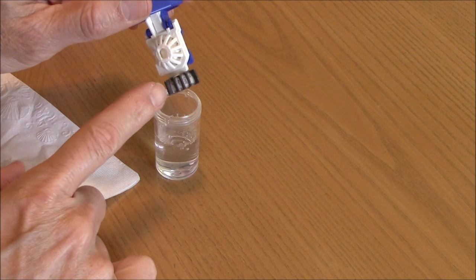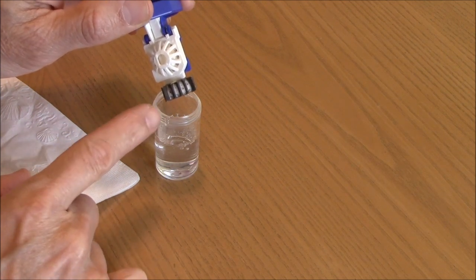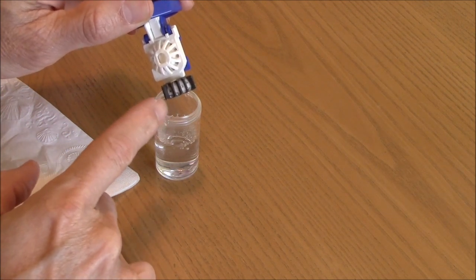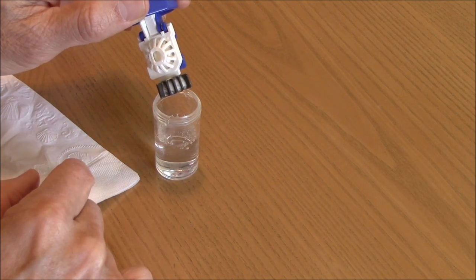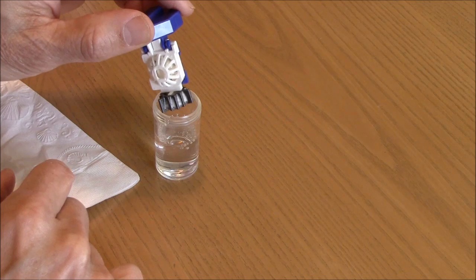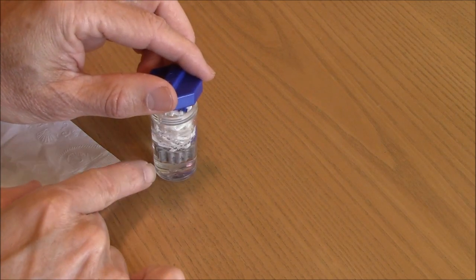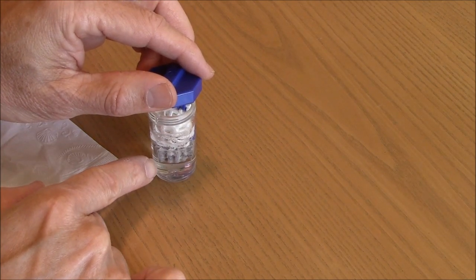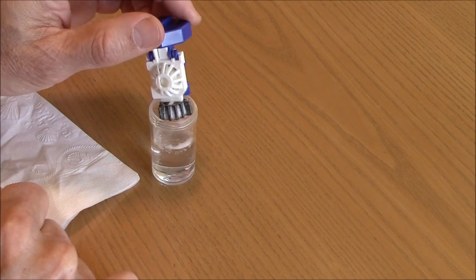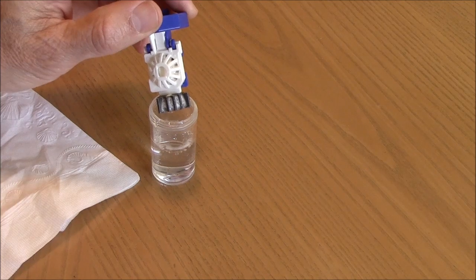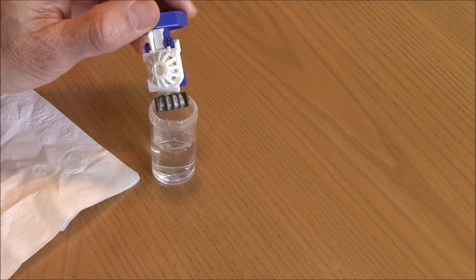I can reuse this catalytic disc over hundreds of uses, hundreds of days, and it will still function to catalyze the decomposition of hydrogen peroxide. So this is one of the great benefits of a catalyst. It is reusable, infinitely reusable.